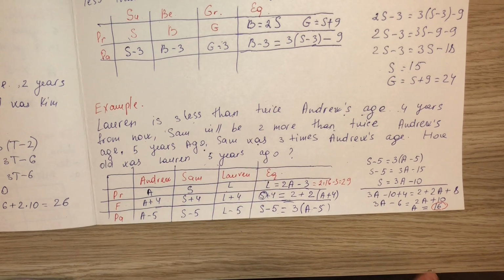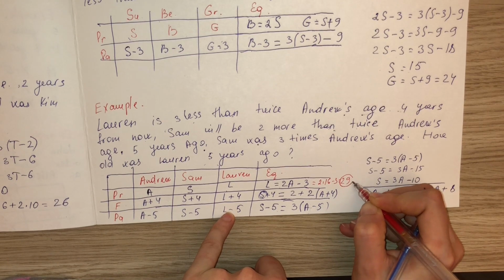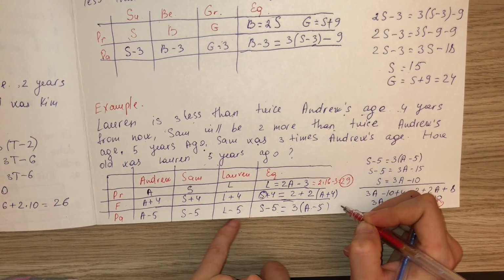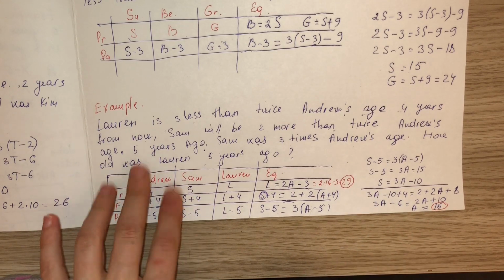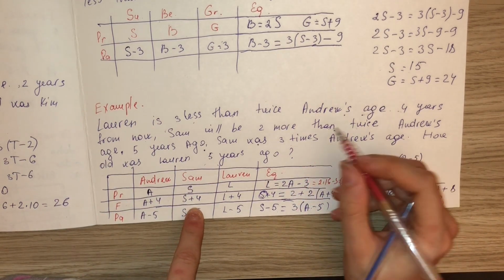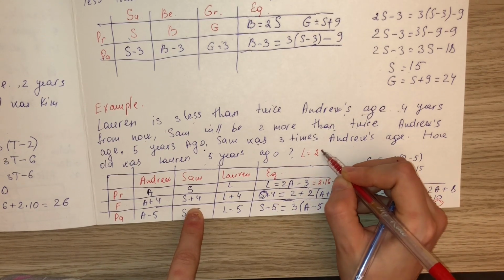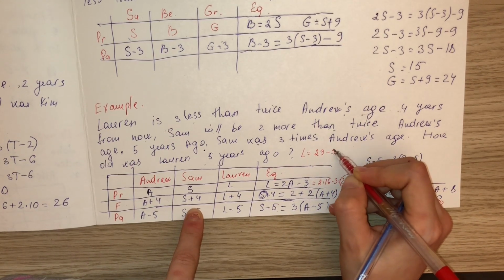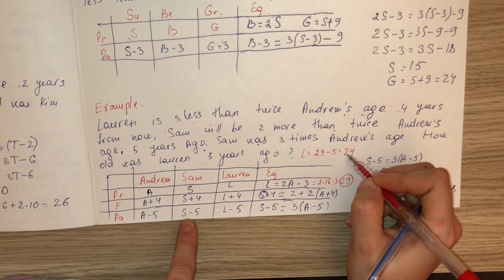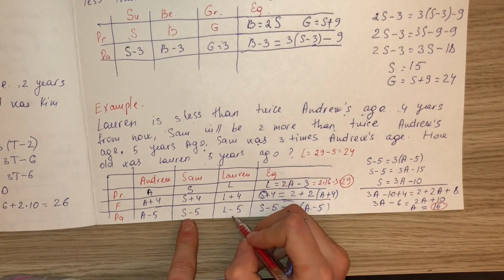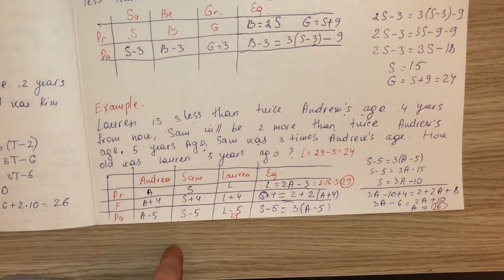And our question was, how old was Lauren 5 years ago? 5 years ago, Lauren was 29 minus 5. Let me write it there. Lauren was 29 minus 5, and it means that Lauren was 24 5 years ago.